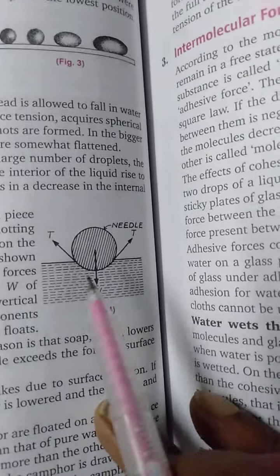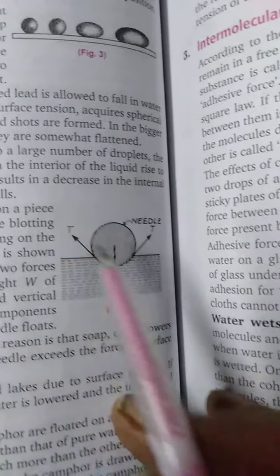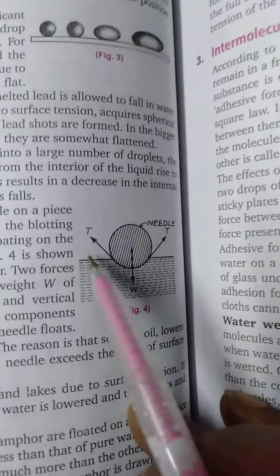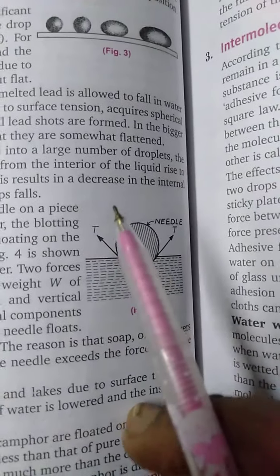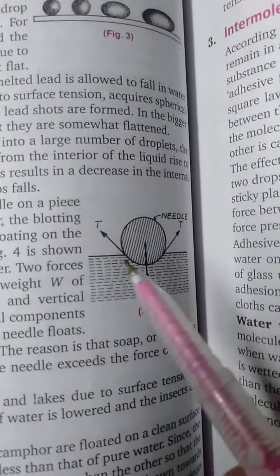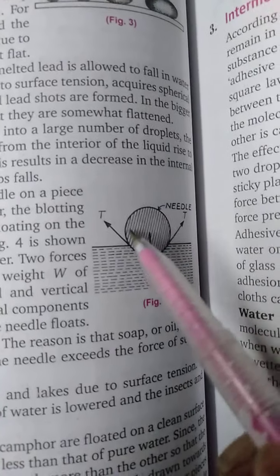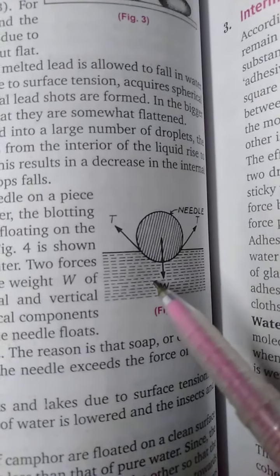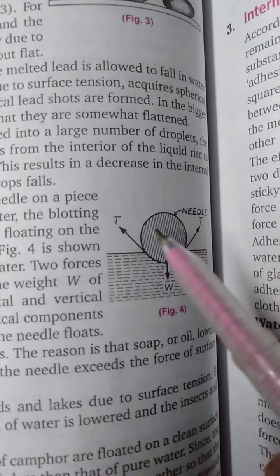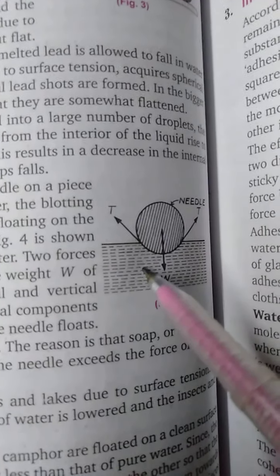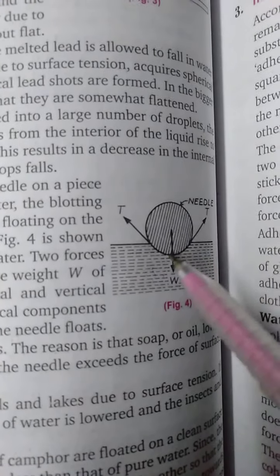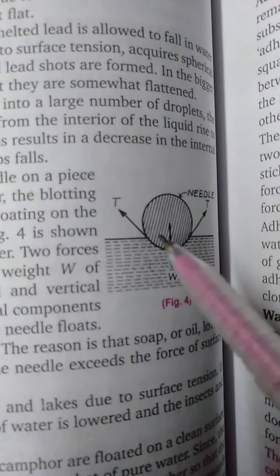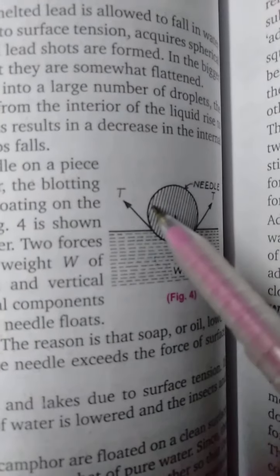See, this is a needle floating on water, and the weight is balanced by the surface tension. This surface tension force acting tangentially from the surface is balancing the weight of the needle. Otherwise, the density of the needle is much more than water. So this is the reason, due to surface tension, this needle, a denser substance, is not sinking in water.